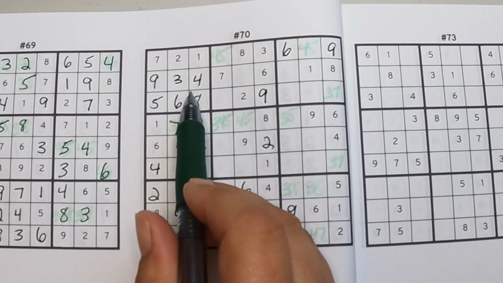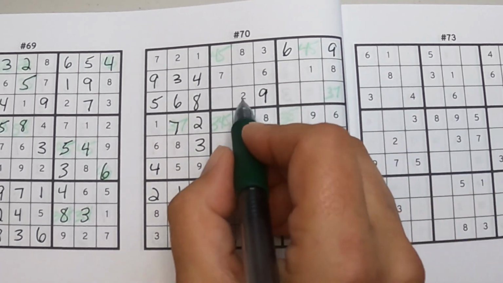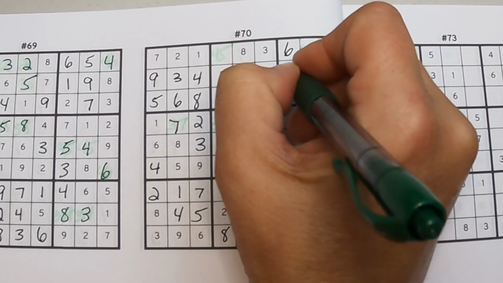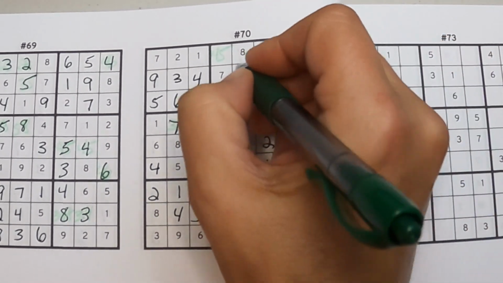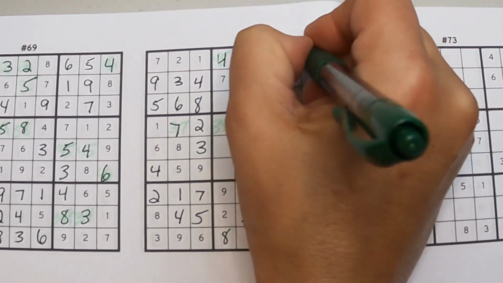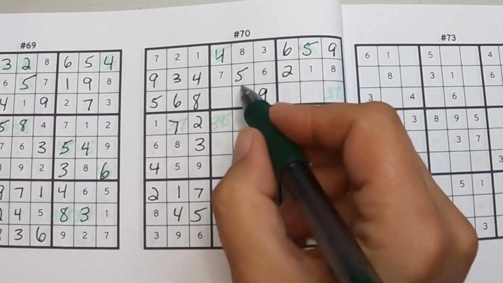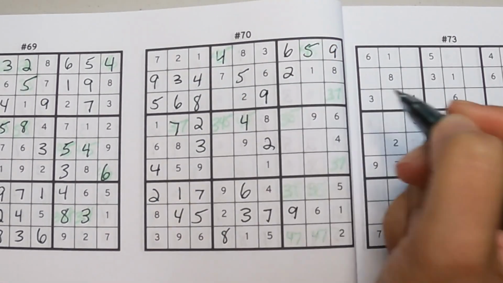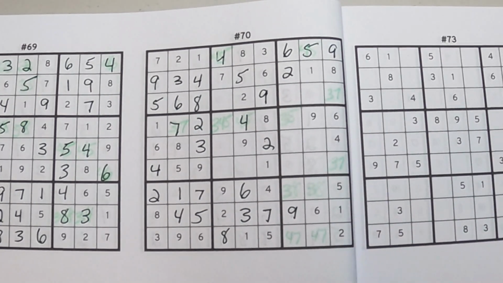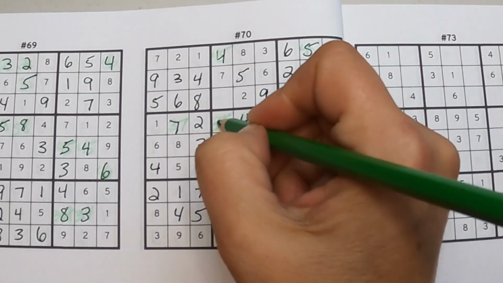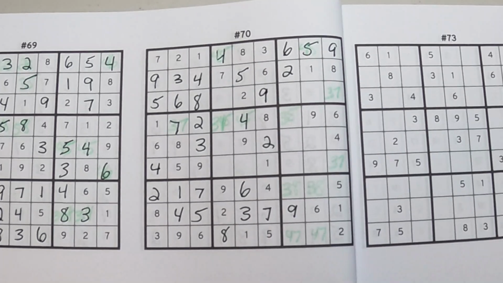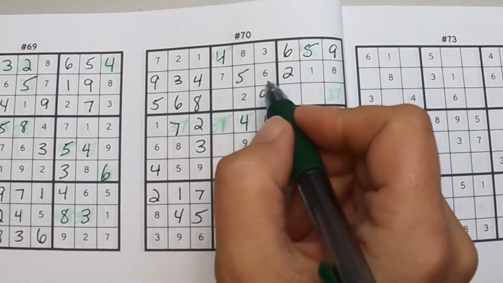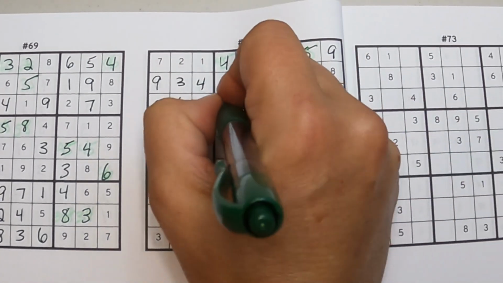If we look at this row, we're missing 2 and 5. We've got a 2 here, so 5, 2. That 5 makes this our 4, 5. That 5 also makes this our 4. We can get rid of this 4. For this box now, we're only missing a 1.